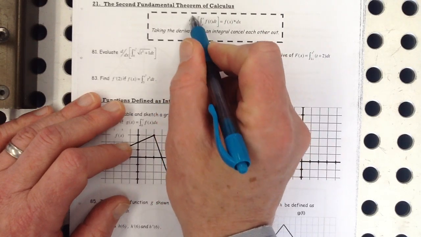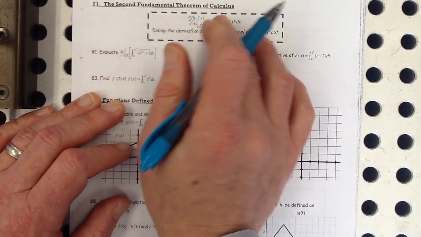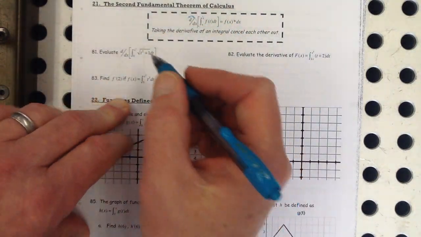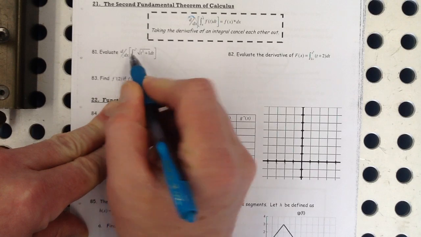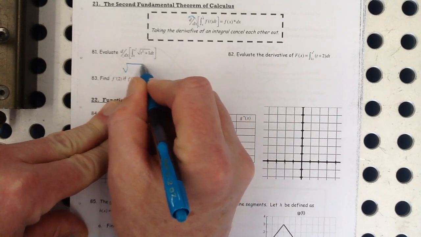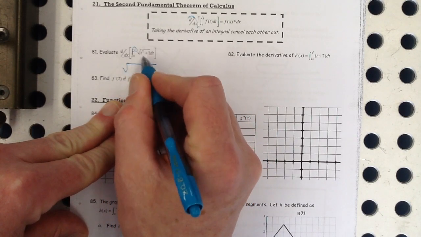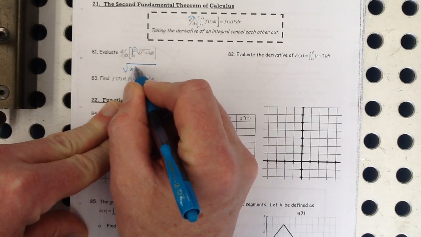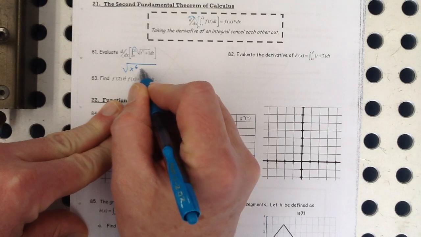The other part: if you take the derivative of an integral, those two operations cancel each other out. That's basically the gist of it. So these cancel out, and that x cubed just drops in place. So that's like x cubed squared, that's x to the sixth plus 1.